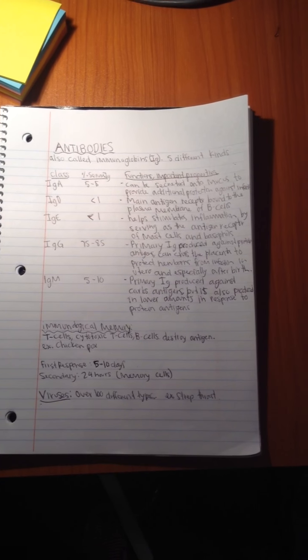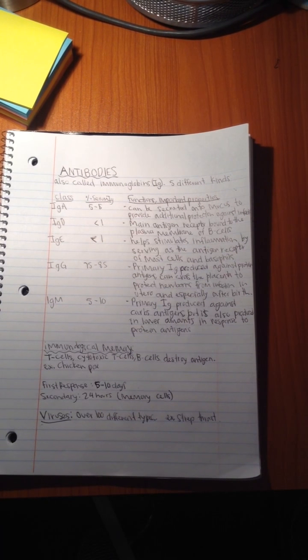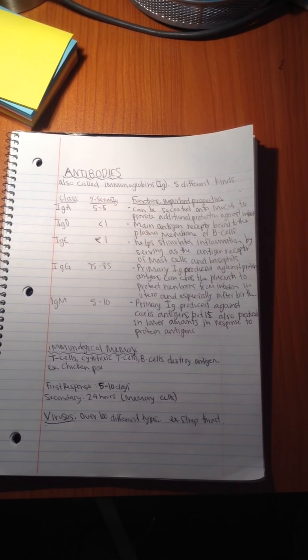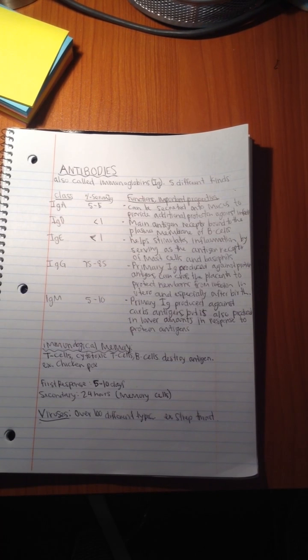So that's antibodies. It's basically pretty easy. It's just being able to memorize the 5 different kinds and to remember that they create memory cells.